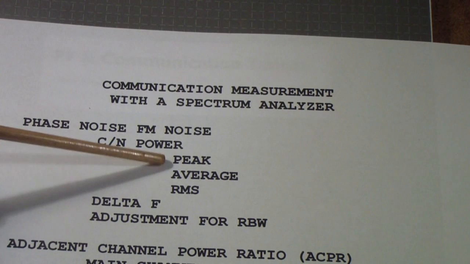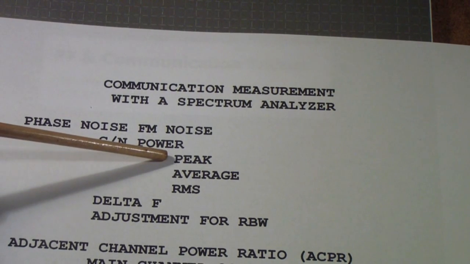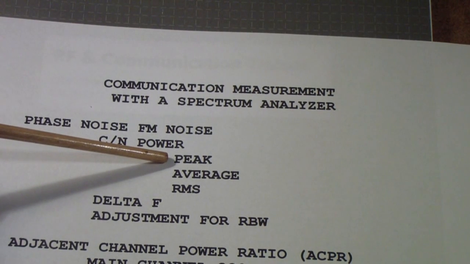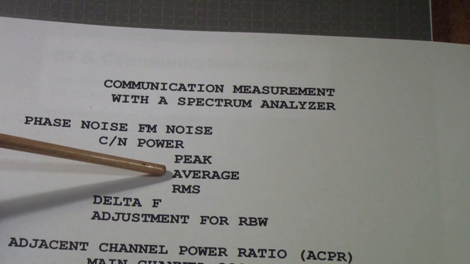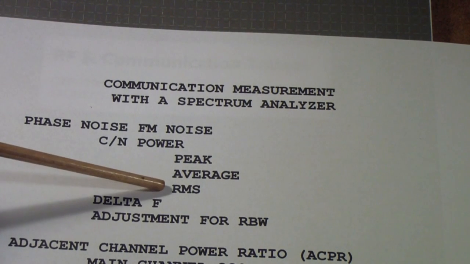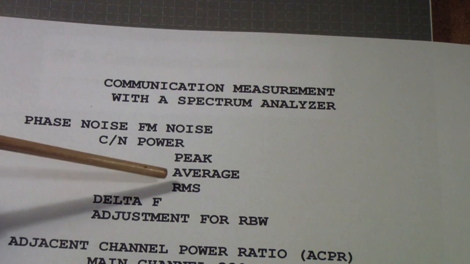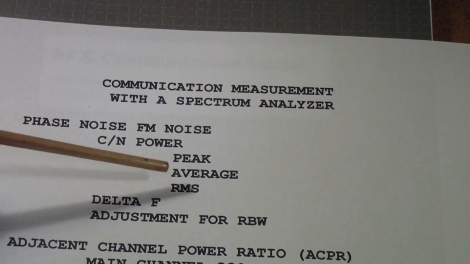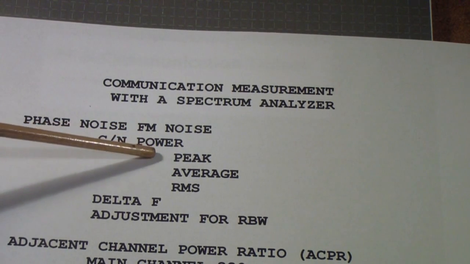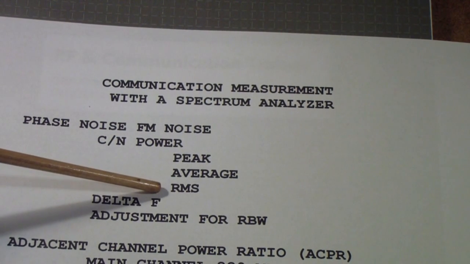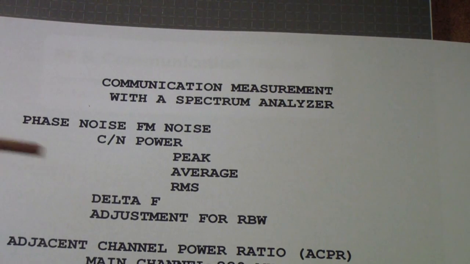However, a lot of spectrum analyzers have a peak detector. So in that case, you're measuring peak power, not RMS power. Also, some spectrum analyzers have an average power. Once again, that's not RMS power. You want to make sure that you either are using RMS power or that you convert the phase noise or the carrier to noise ratio into an RMS figure if you're going to use it for accuracy.